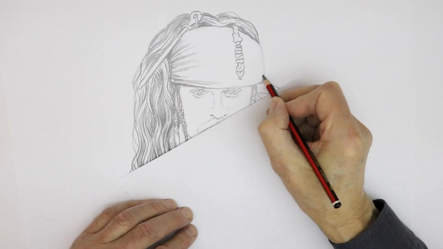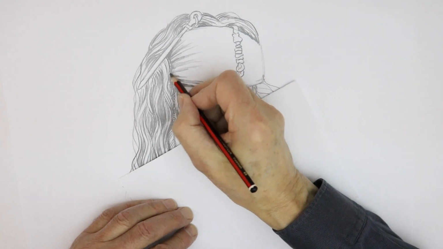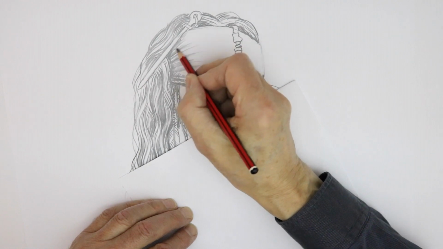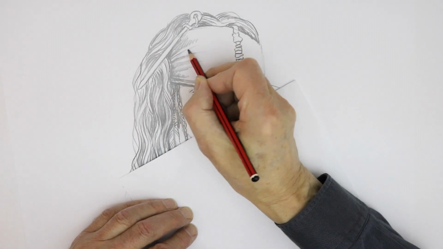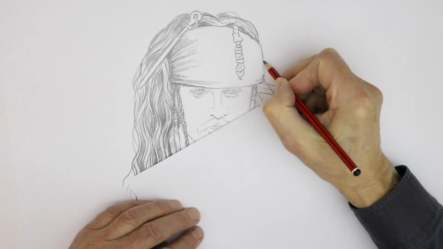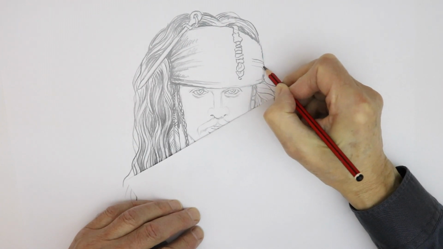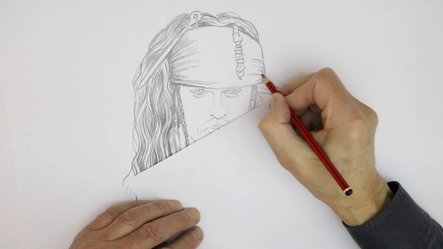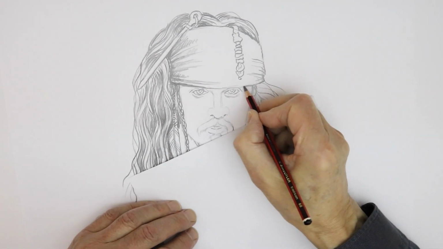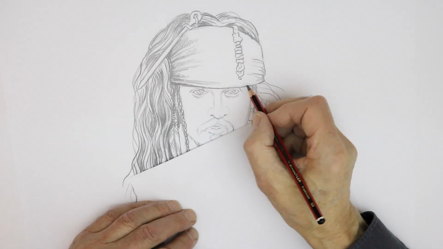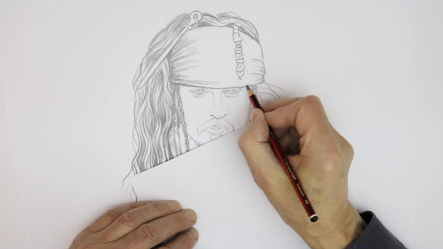Okay, and a bit more light on this side, so not as much shading. A bit more shading here, like that. Again, you can use quick lines together like that to give a nice sketchy feel to it. And the lines come up here, like that, and then underneath. Okay, so we'll get some bit of shading in here now.